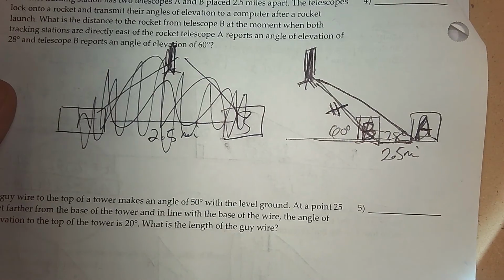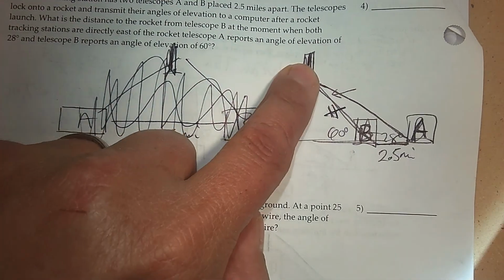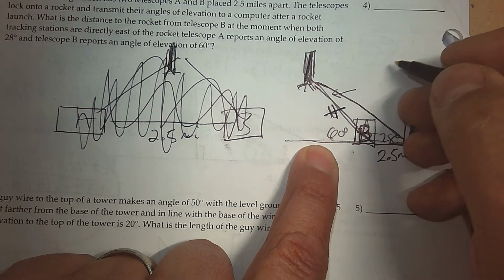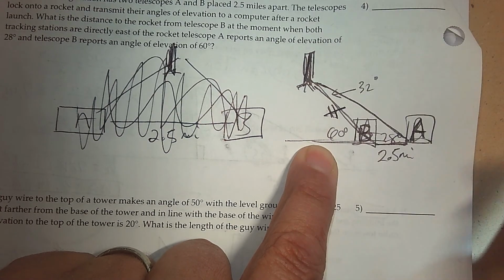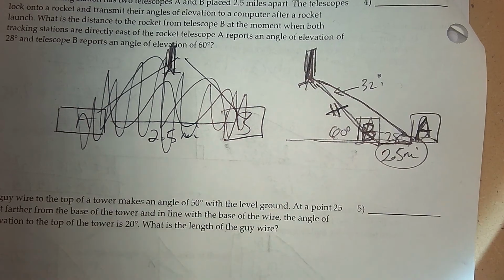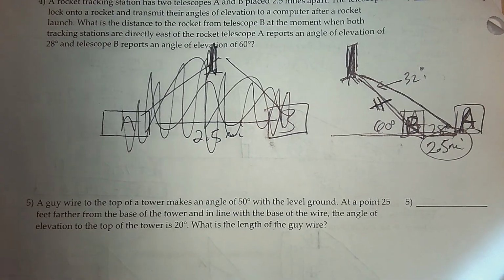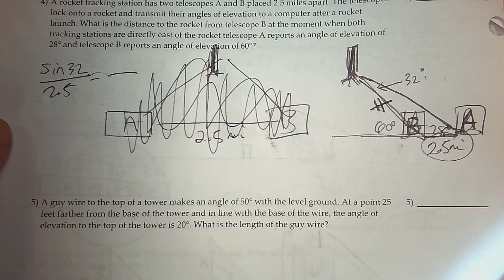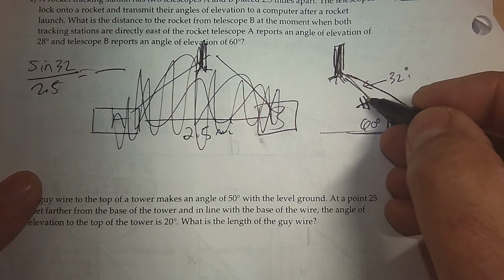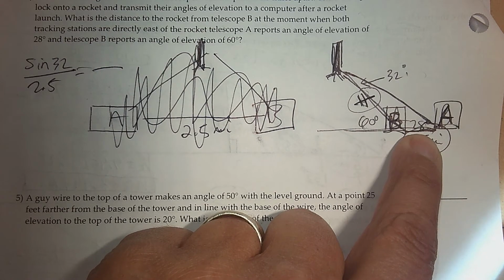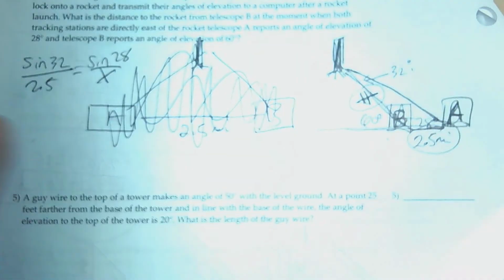All right. Do you remember how quickly we're going to find that angle that's opposite of 2.5? What's 60 subtract 28? 60 subtract 28. So what angle is opposite of 2.5? So I'm going to go sine 32 over 2.5. What's the angle opposite of x? So it's sine 28 over x, and then solve it.